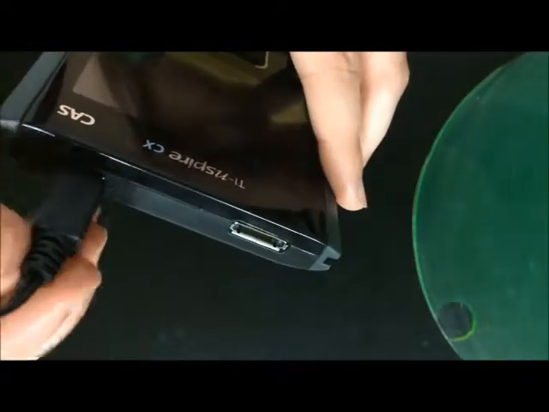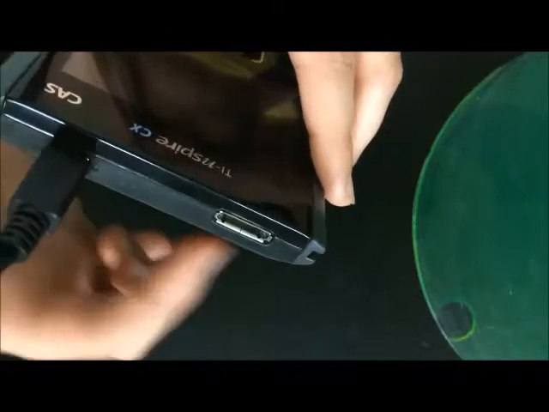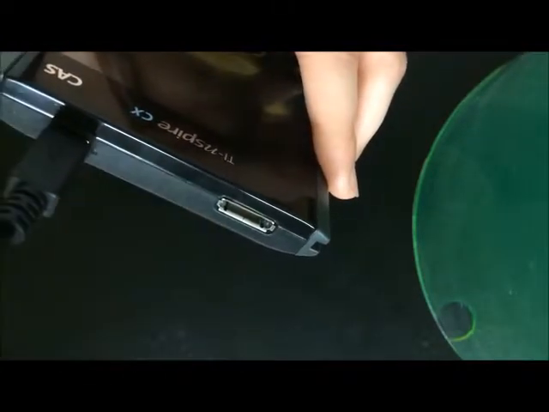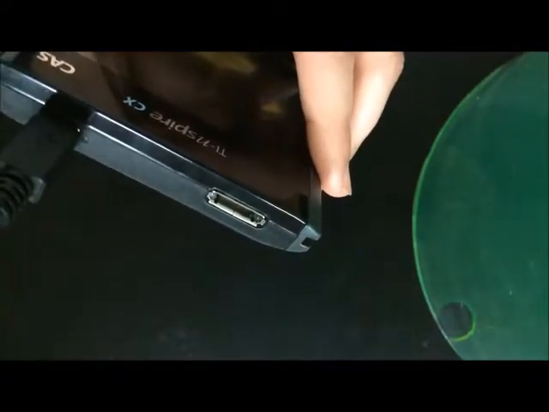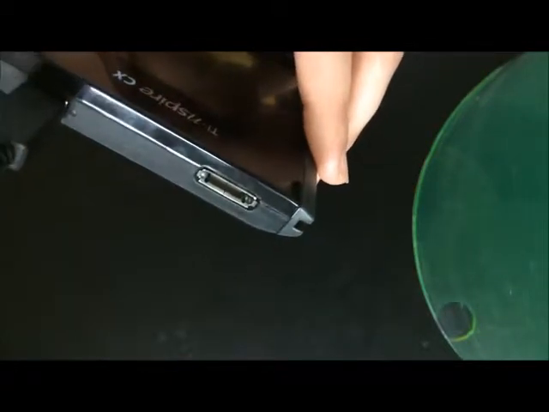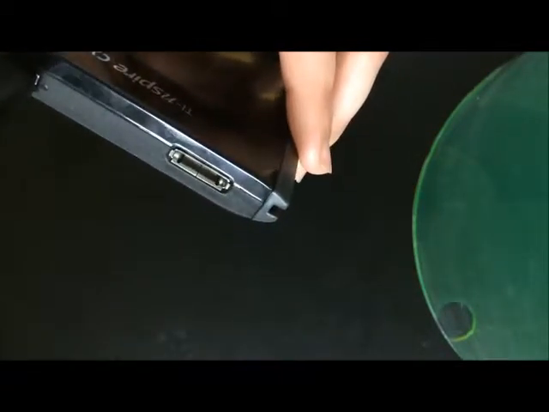So here we have a charging port, and right here is a port so you can plug it into a computer of some sort, so that students can see what's going on on your screen and what buttons you're hitting and all that.